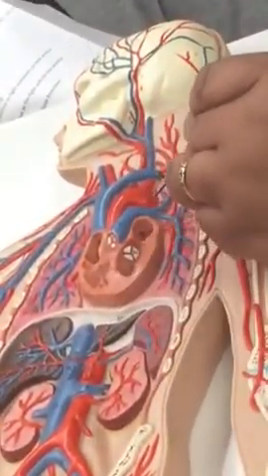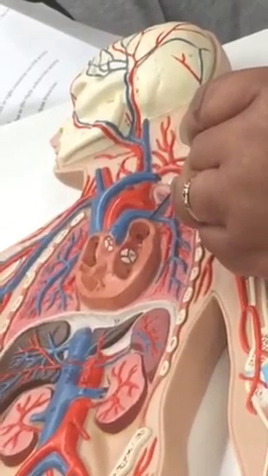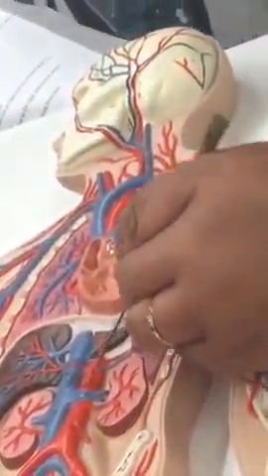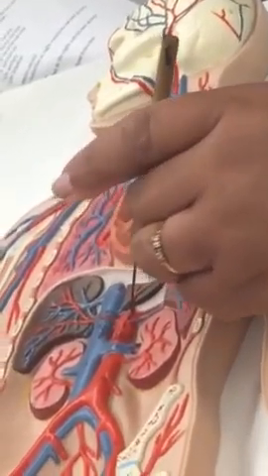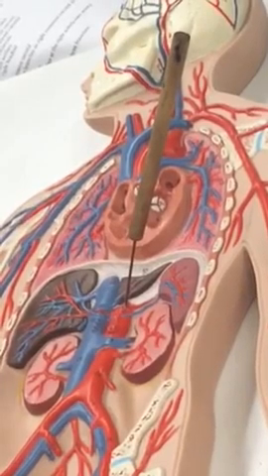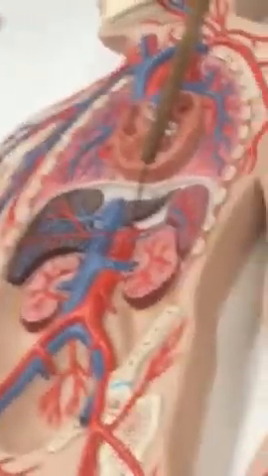So let's go down now. Here's the descending aorta going down. It goes underneath the heart, pierces the diaphragm, and it comes out. We should know this location. What is where the pin is? What is it? The celiac trunk. C-E-L-I-A-C. You need to know that.